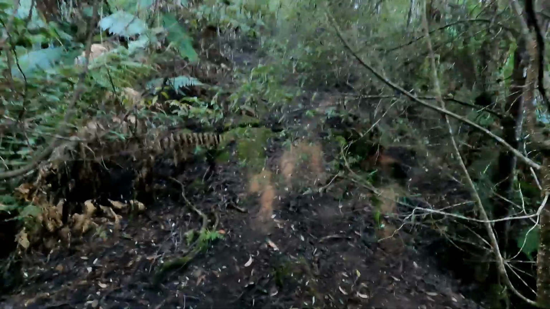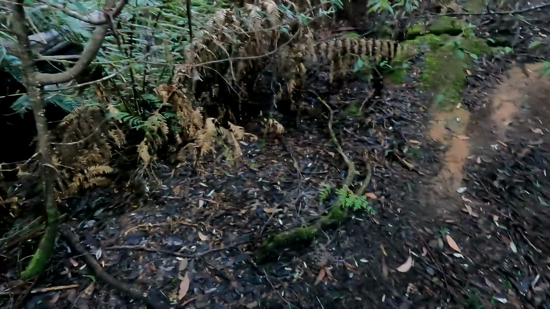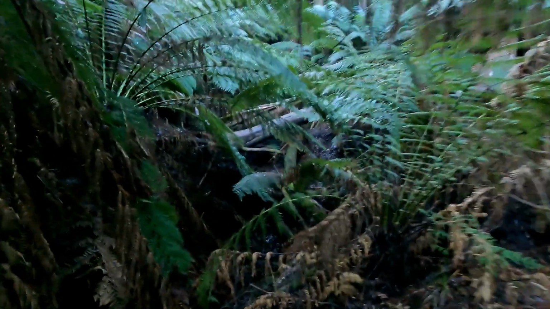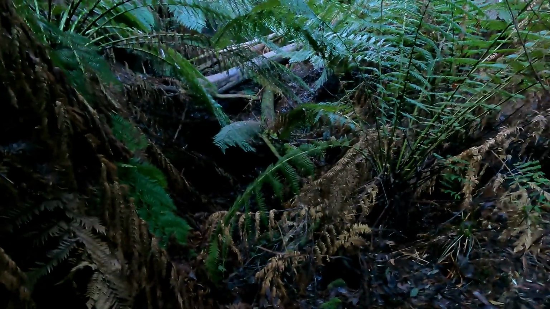This area will need a bit of work. See all this landslip through here. It's all broken, over there all broken out. Just need to bulldoze some dirt down in. A bit of a creek. You can hear the water trickling down through there.